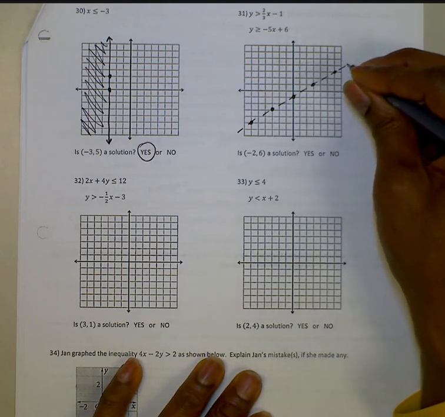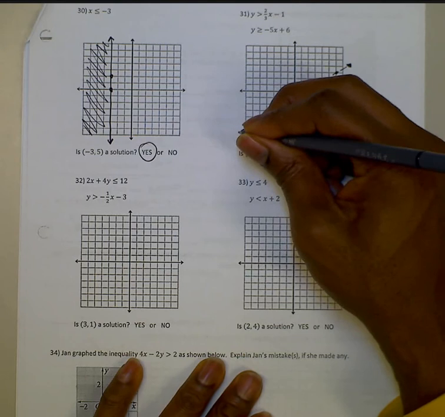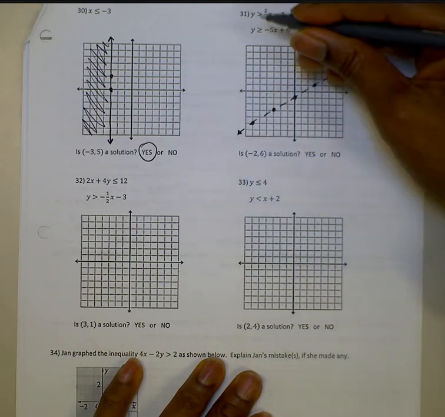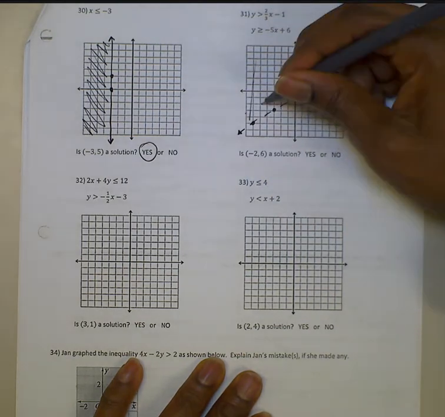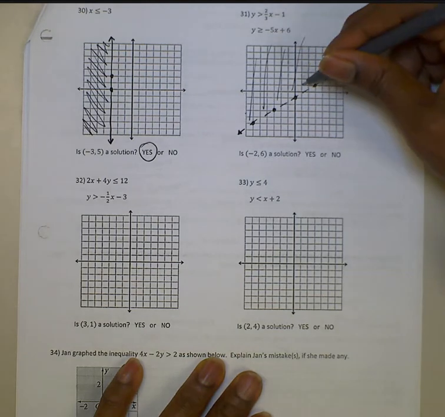It's dotted because it's not or equal to. Alright. It says y is greater than, so we would shade above. I'm going to do a light shading here just so I can see where it would be.